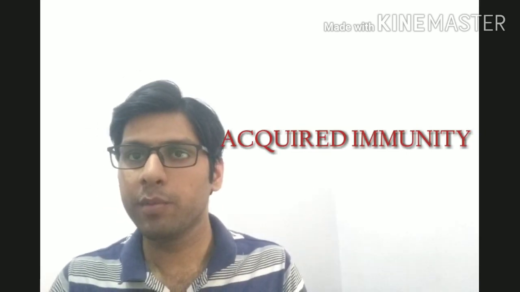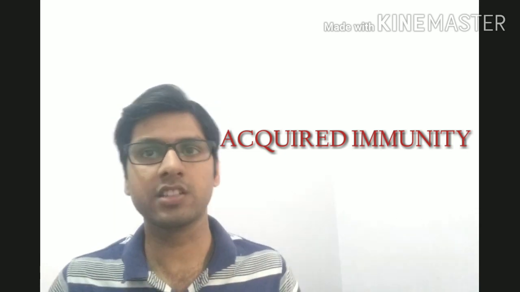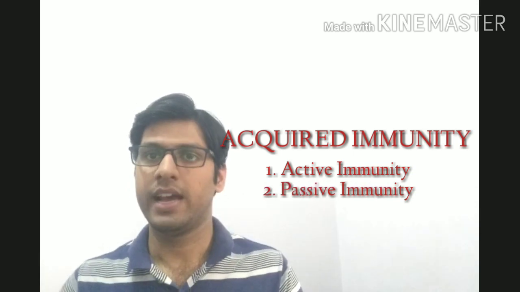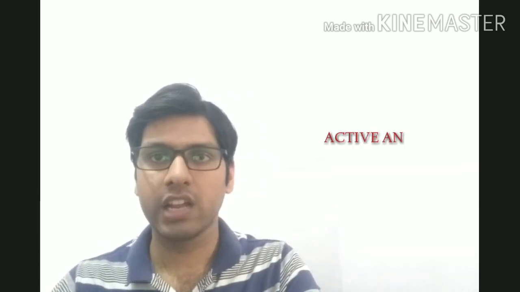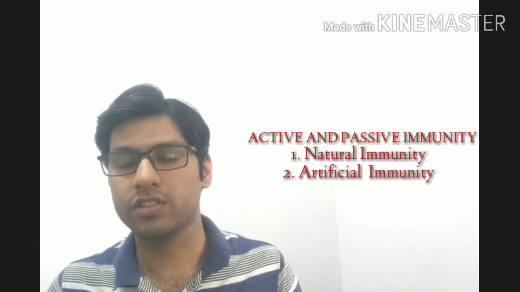So let's move towards the acquired immunity. Acquired immunity, as the name suggests, is acquired during the lifetime, not present since birth. Acquired immunity is of two types, that is active and passive. Active immunity is the immunity when the antibodies are produced within the host organism when the host is exposed to various pathogens, and passive immunity is when the ready-made antibodies are given to the host. These active and passive immunity are further of two types, that is natural and artificial immunity.